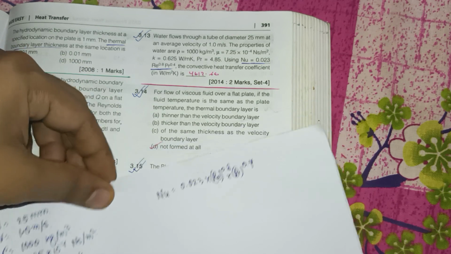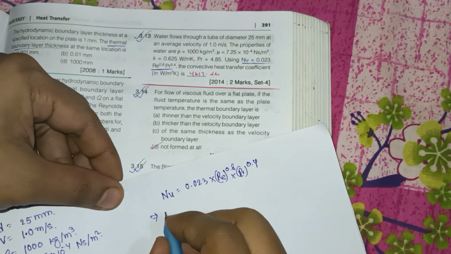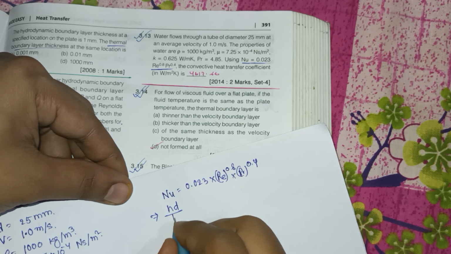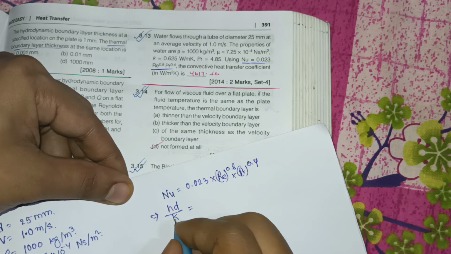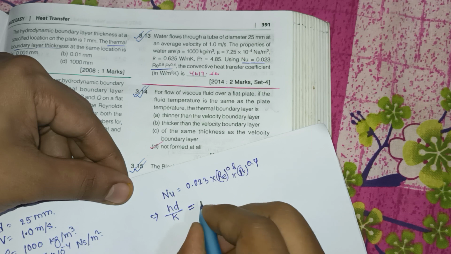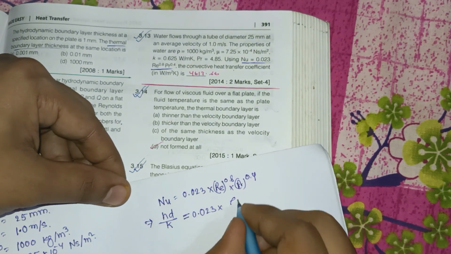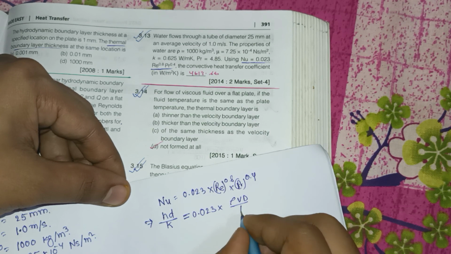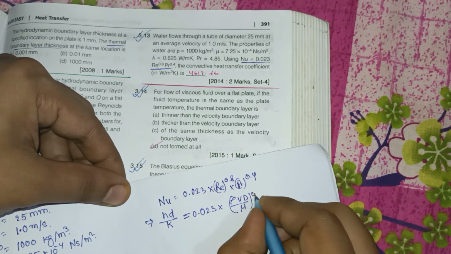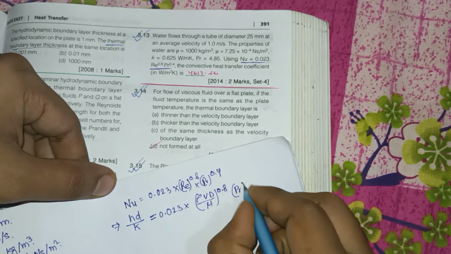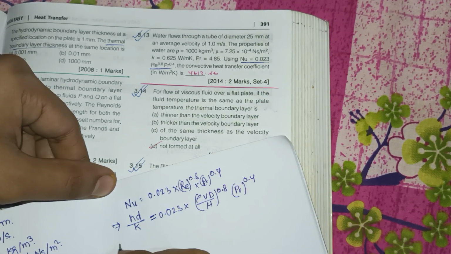What is the value of Nusselt number? The formula of Nusselt number is hd by k, which equals 0.023 into Reynolds number, that is rho V d upon mu, to the power 0.8, and Prandtl number to the power 0.4.